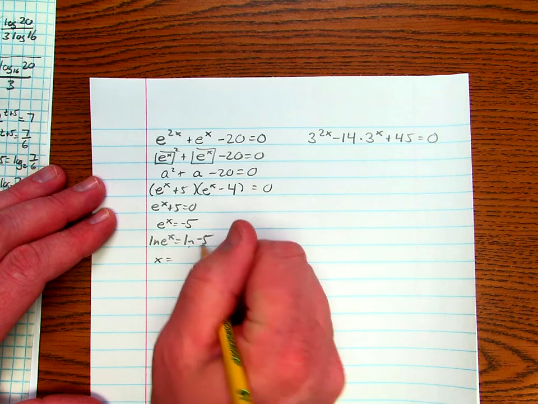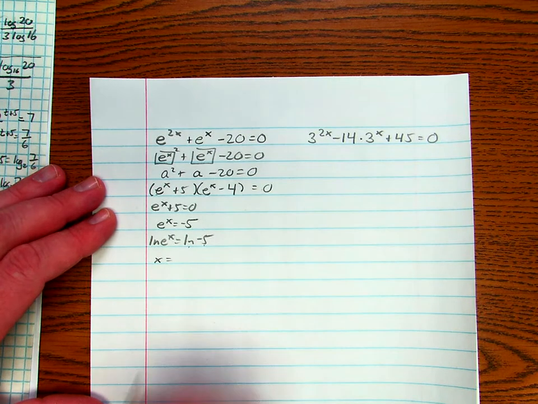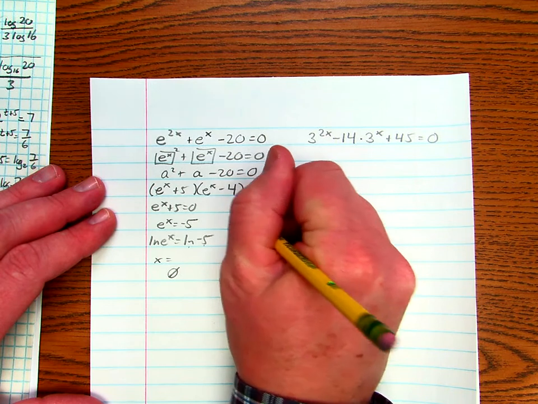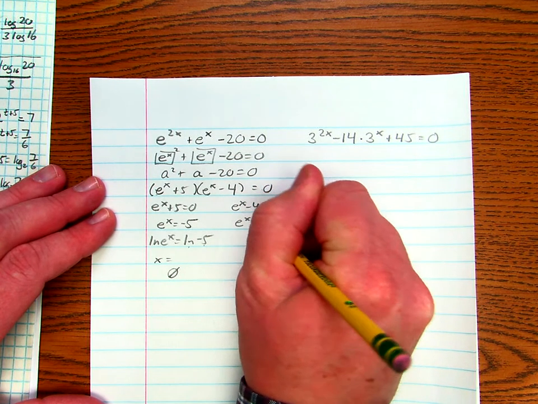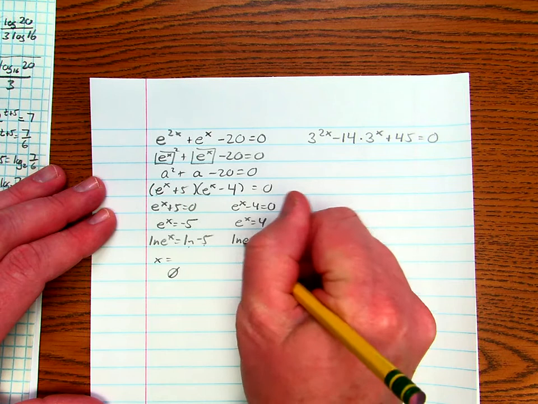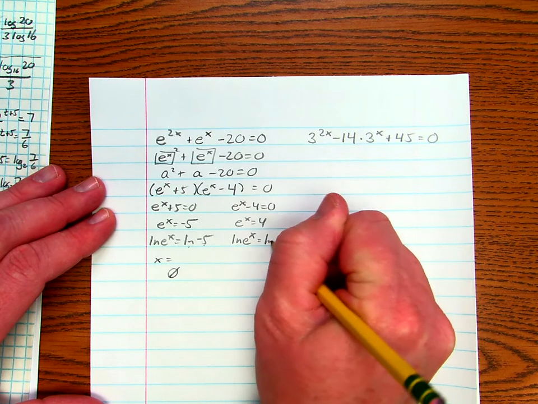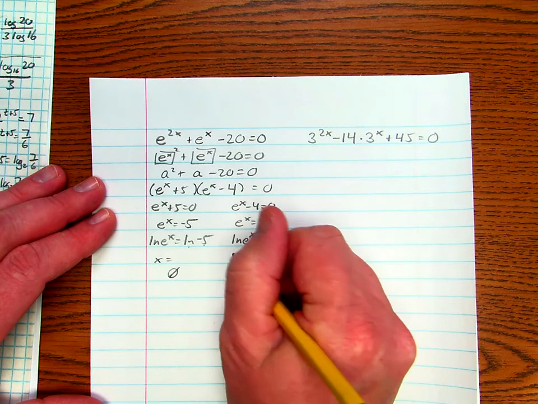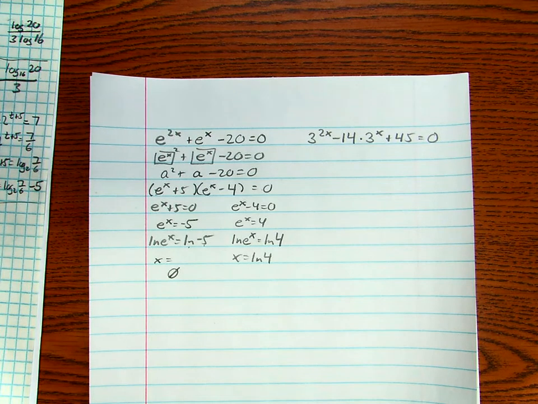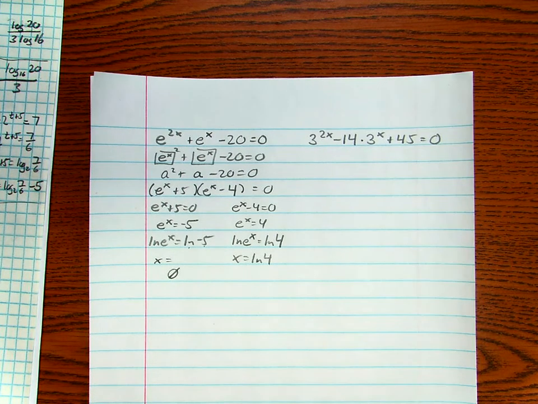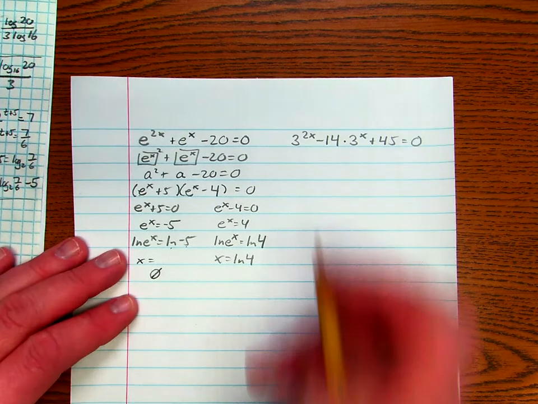You can't take the natural log or any log of a negative number, so no solutions come from that branch. e^x minus 4 is equal to 0, so e^x is equal to 4, and we get an exact solution of the natural log of 4. And if the decimal approximation is what you're looking for, you can go to a decimal approximation from there.